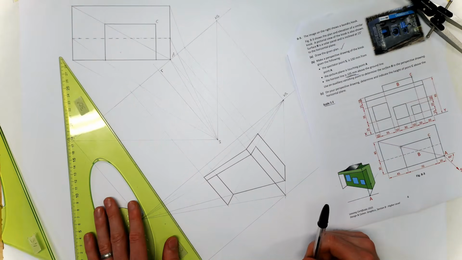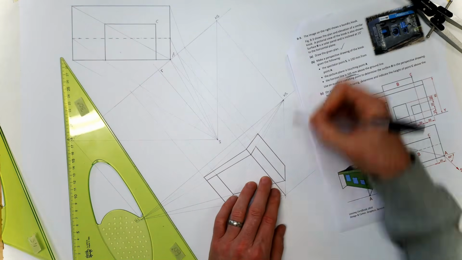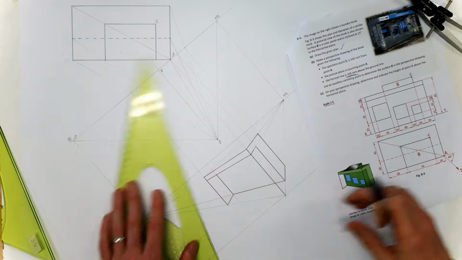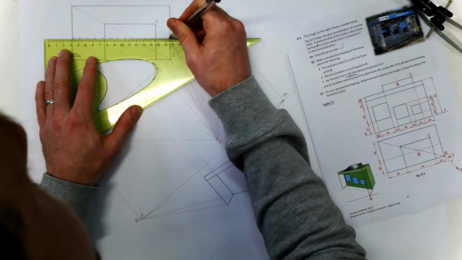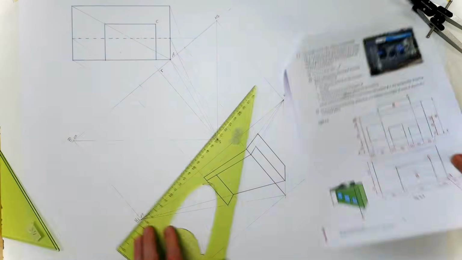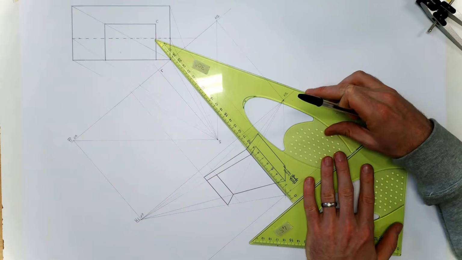I think this is actually going to be quicker because there's going to be less vanishing of lines as we go back. So I'm going to project this forward onto my picture plane. Drop that down.